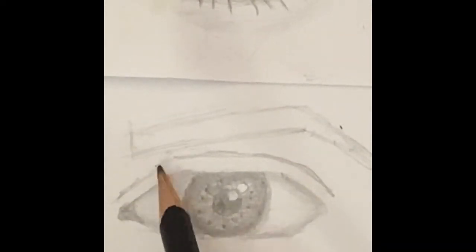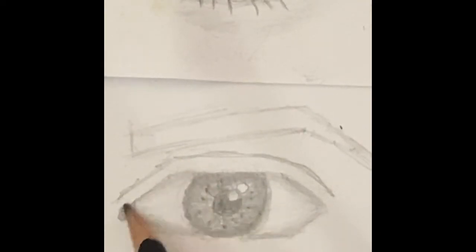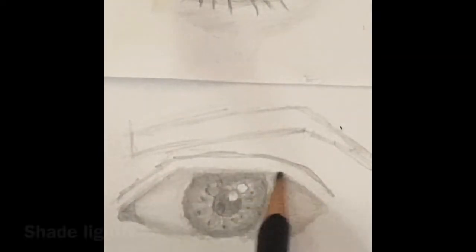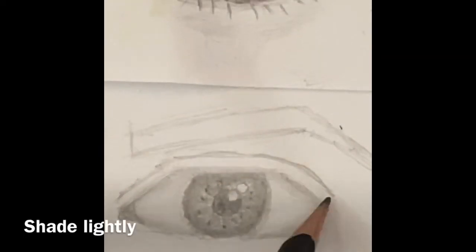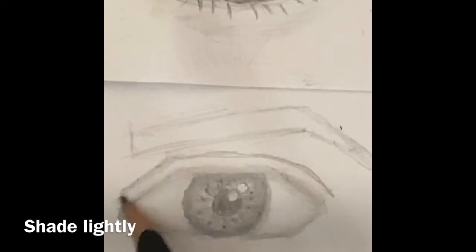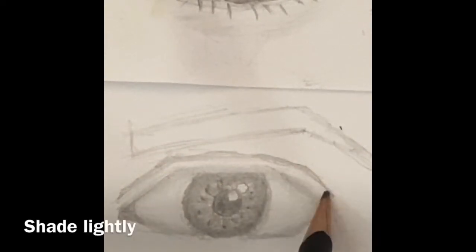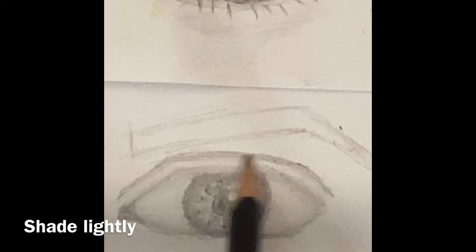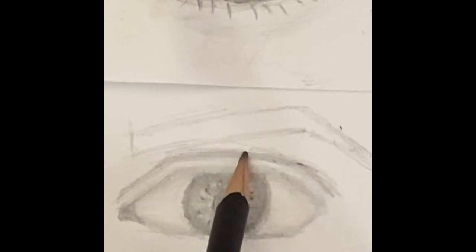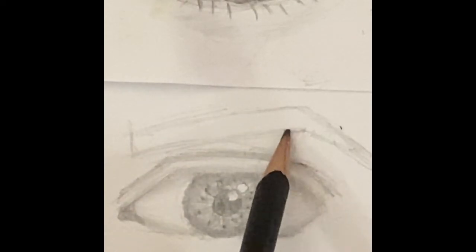Okay, so then we do the same with these lines for the eyelid, just a slight fade. Don't leave it flat. Slight fade. I'm going to fade here since it's on the top of the eyelid towards the eyebrow, maybe halfway. I'll fade very light.